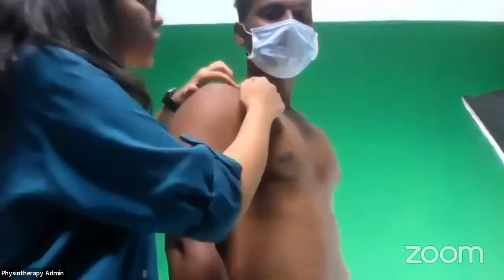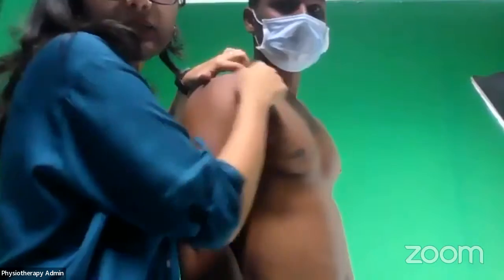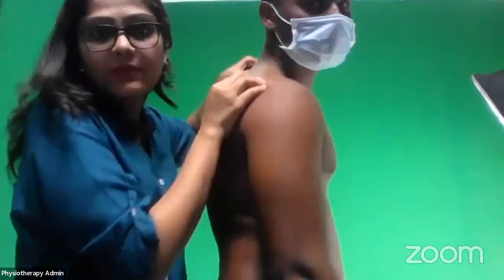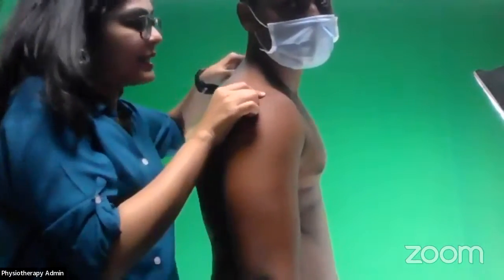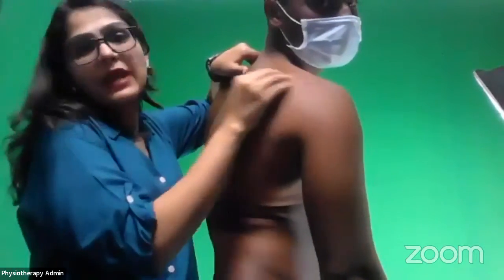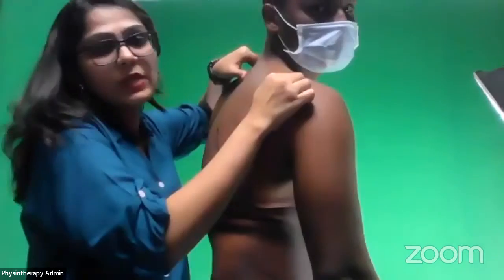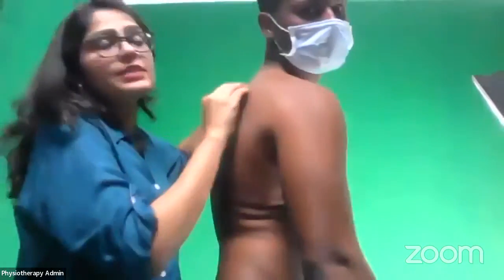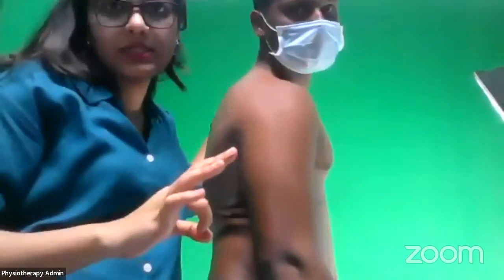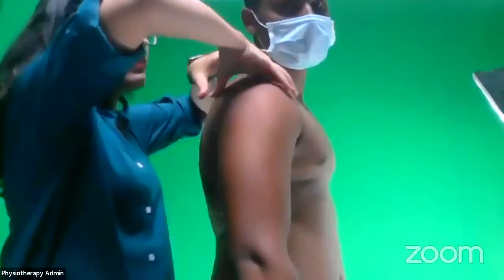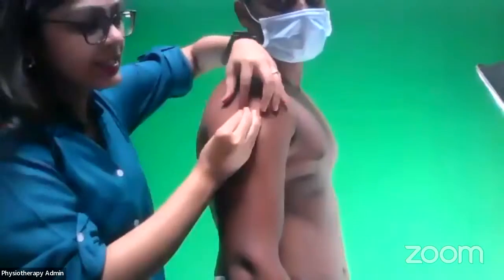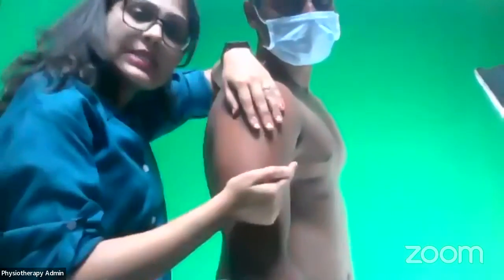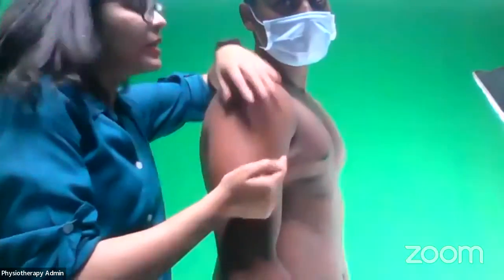So it has the origin from the clavicle. Okay, it has the origin from the acromion process. It has the origin from the spine of the scapula. So acromion process, clavicle, as well as spine of scapula. So it has three parts, and these three parts will merge like this, and it will get inserted on the deltoid tuberosity of the humerus. So humerus has something known as deltoid tuberosity.